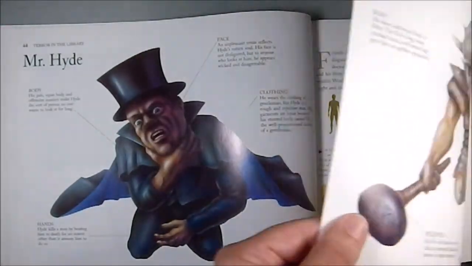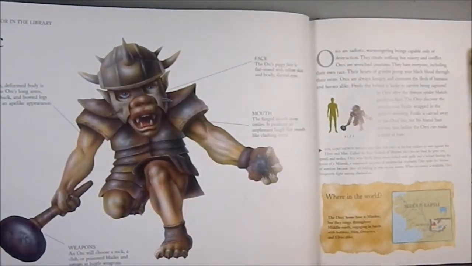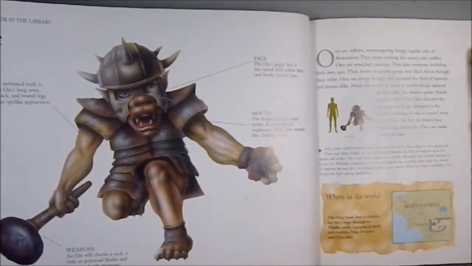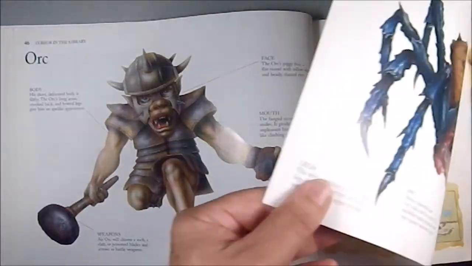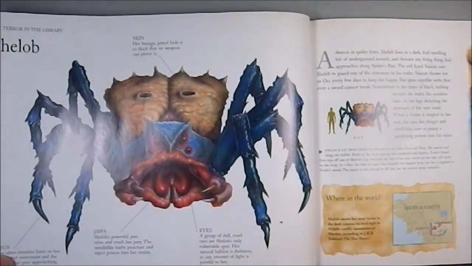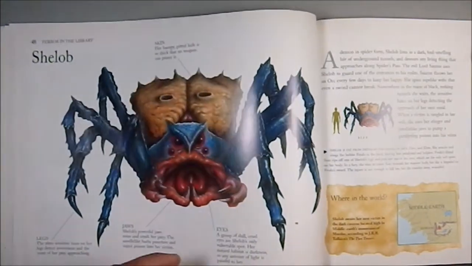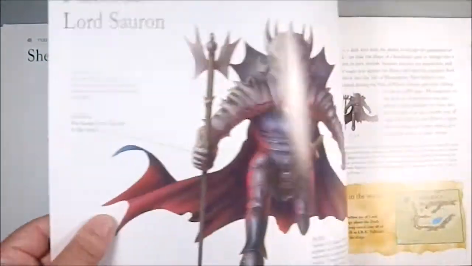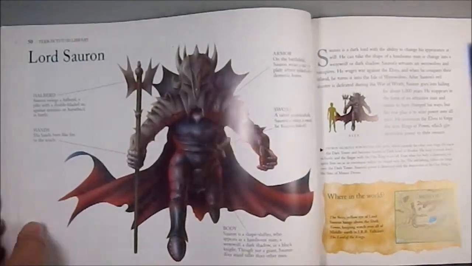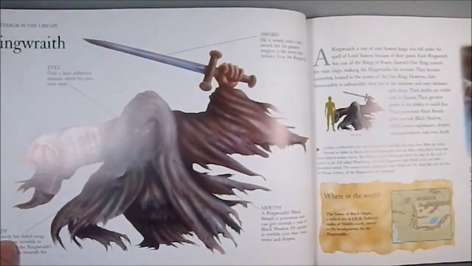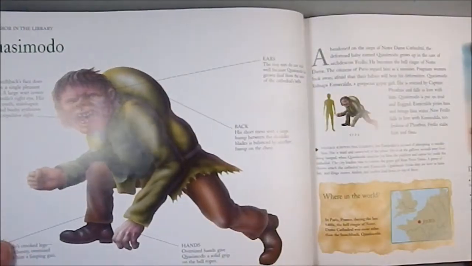We have Mr. Hyde. An orc. And very soulful eyes. I like his mace. Shelob, the great spider. Fascinating version. Actual proper mouth as opposed to your traditional spider. Lord Sauron. A ringwraith. Again, do they have the licenses to do this?